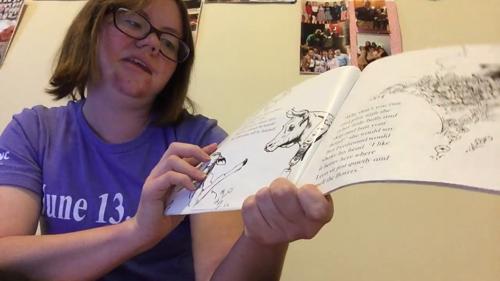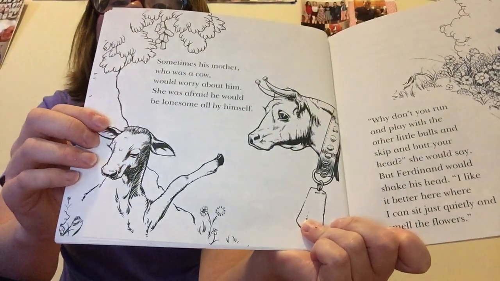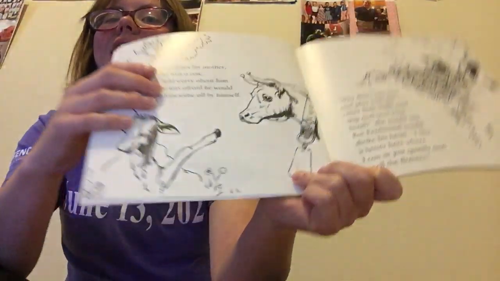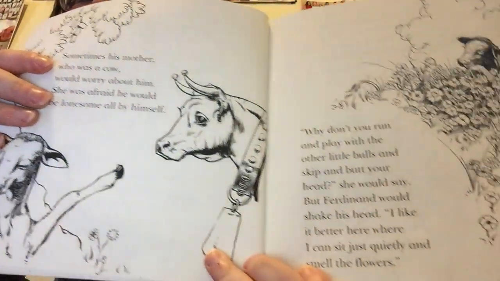Sometimes his mother, who was a cow, would worry about him. She was afraid he would be lonesome, all by himself. Why don't you run and play with the other little bulls and skip and butt your head, she would say. But Ferdinand would shake his head. I like it better here, where I can sit just quietly and smell the flowers.